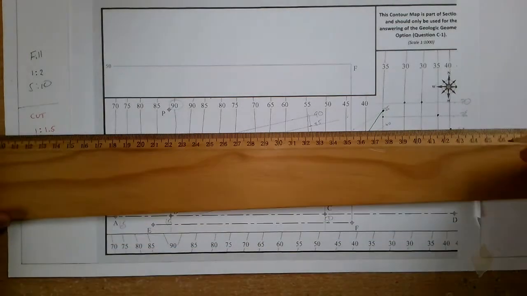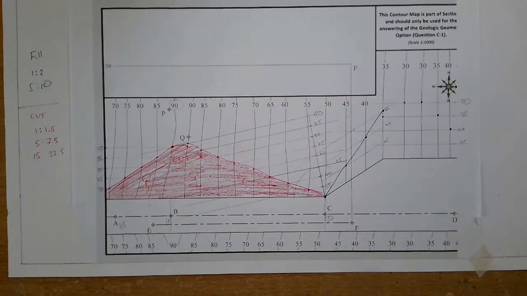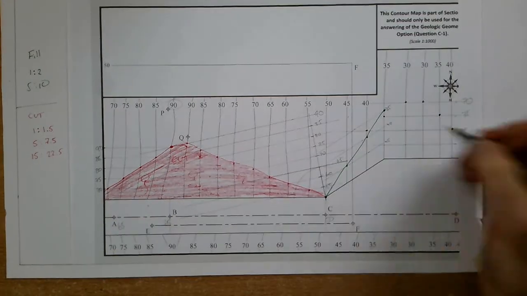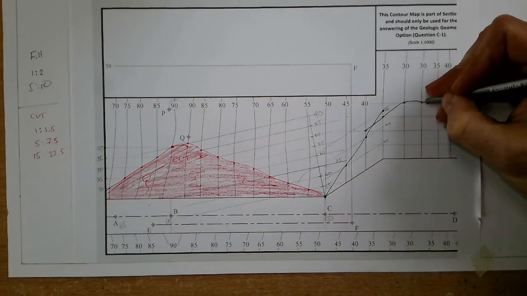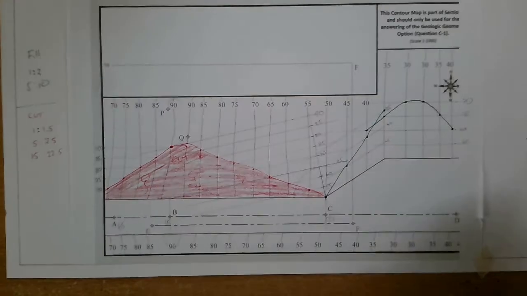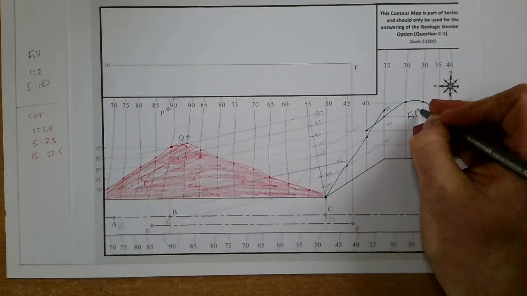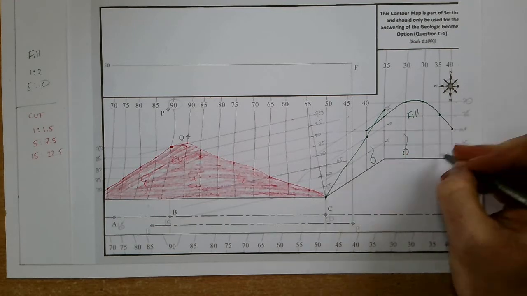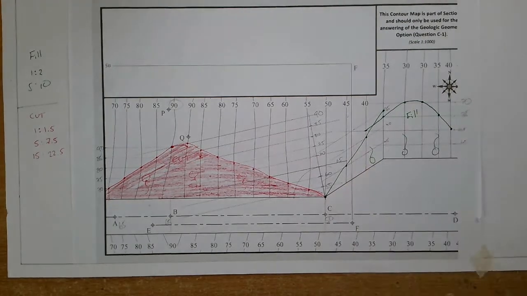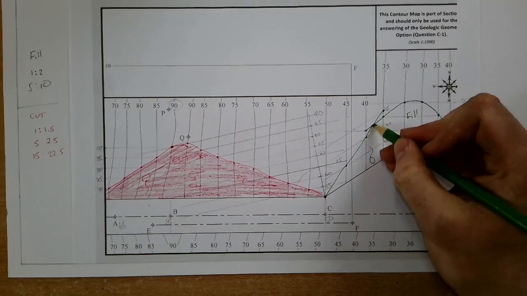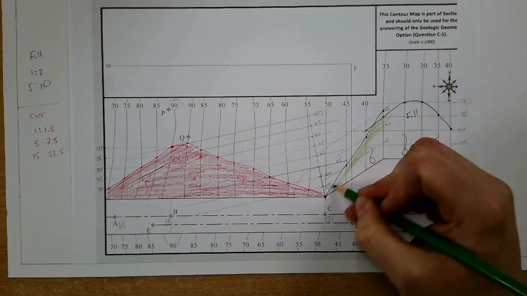I need to extend. 40 will meet there. Okay, so you'll join them all up. And that is your full part. Okay. So that's the full part of the road. As you can see, they cross here, okay? So you can just shade on the area of full.